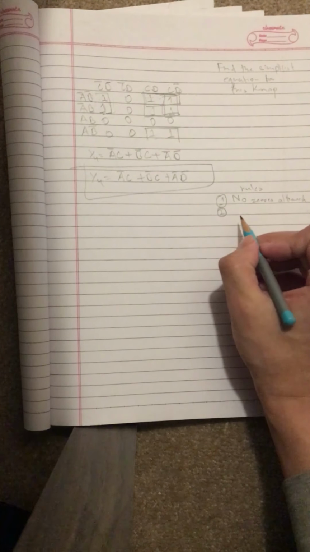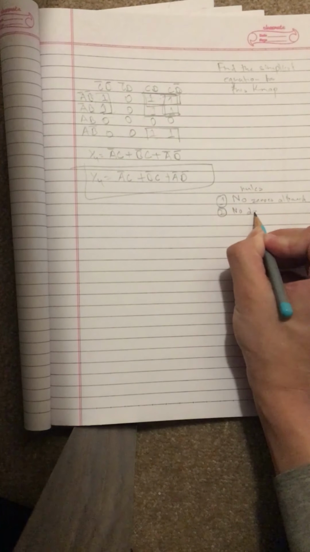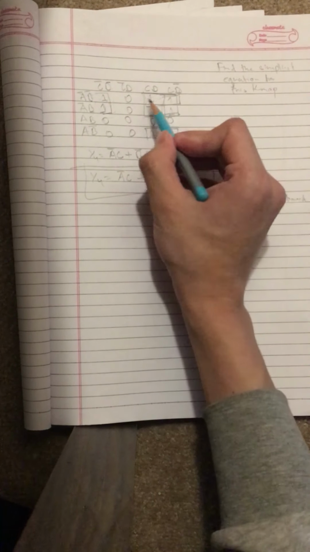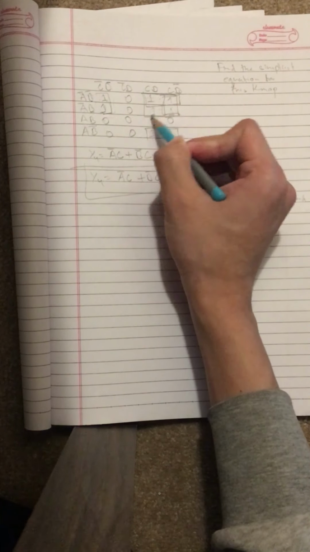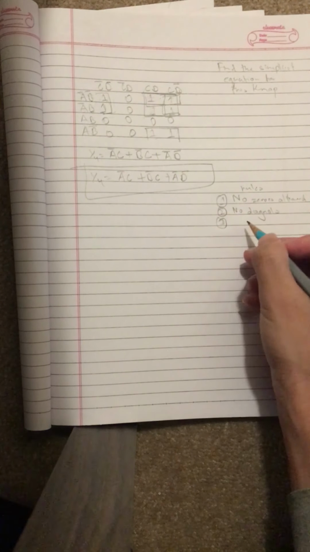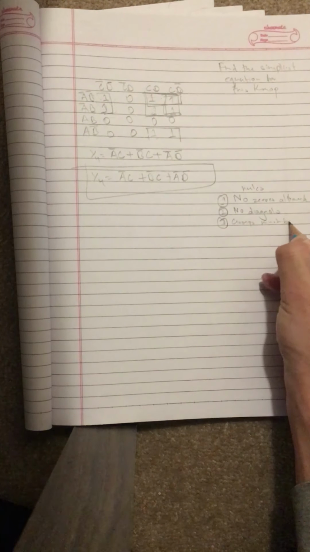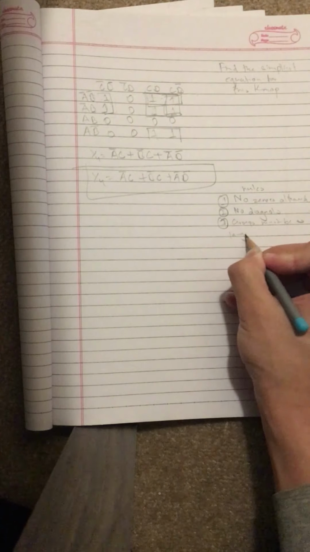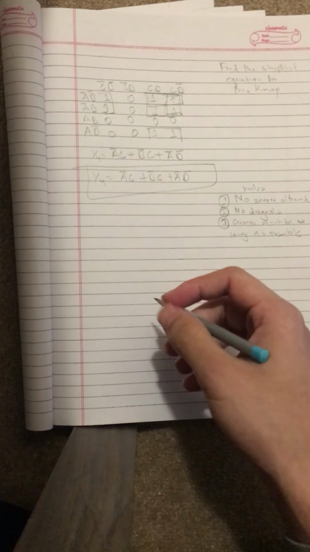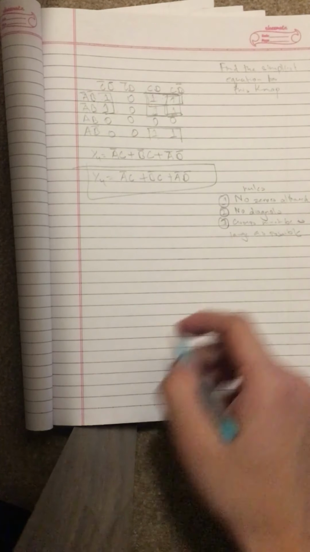Second is no diagonals. So you can't group anything diagonal. Like these, if these two are 0 and these two are 1, you can't group them together. So that's what that is. Third, groups must be as large as possible. If you have a group of 4, then use one group of 4 instead of using 2 groups of 2.